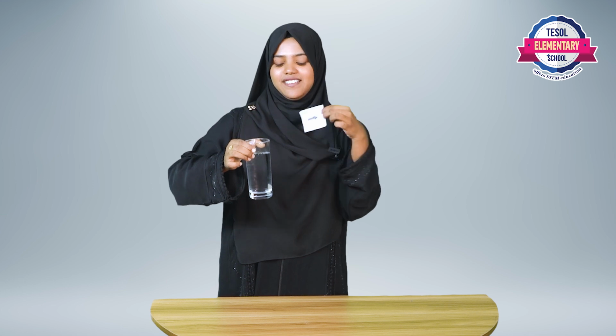So, we can see when we passed that arrow through this water medium, the light from the air passes through this water and then comes to that object, and then it will pass to our eyes.